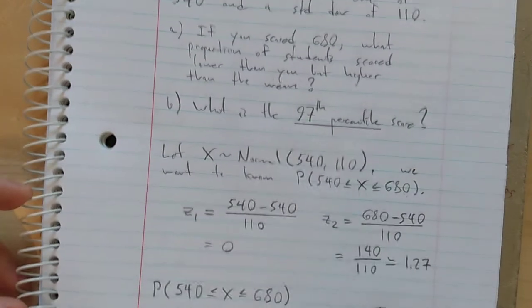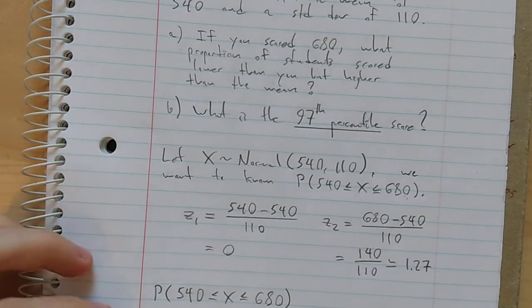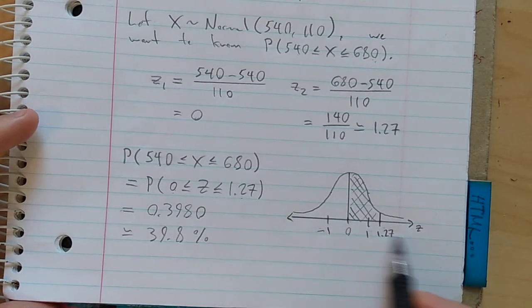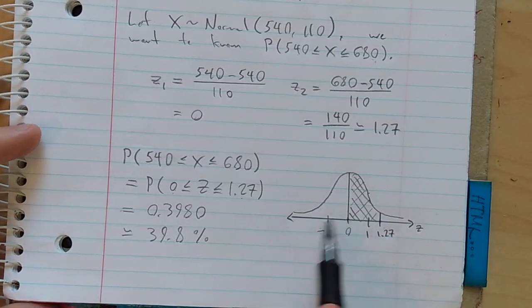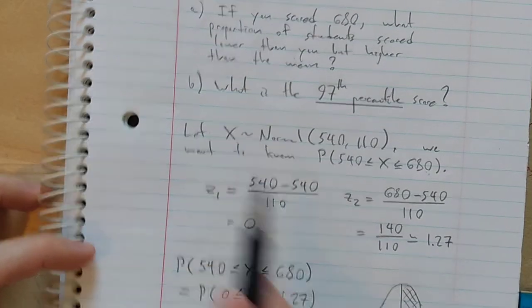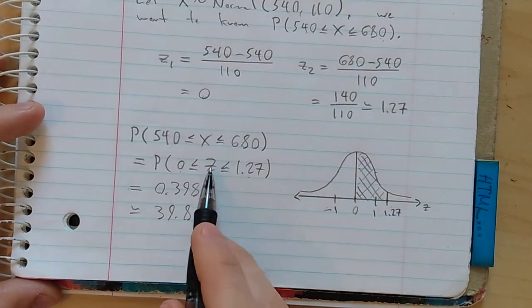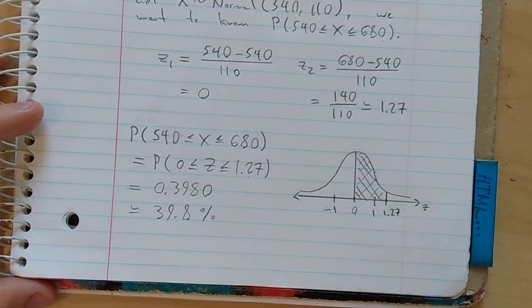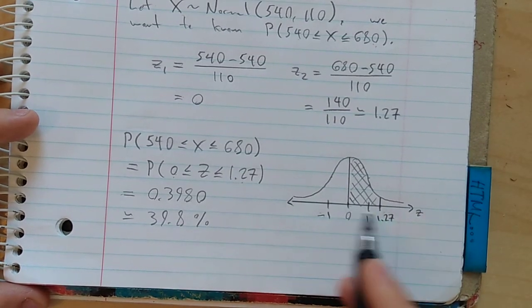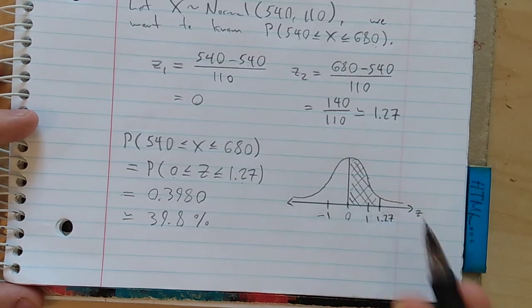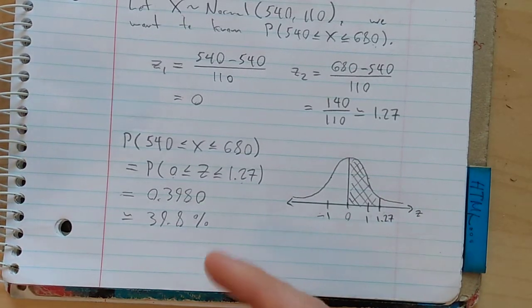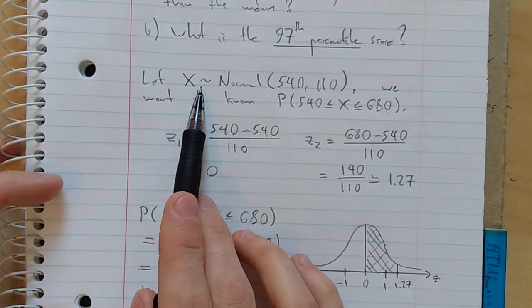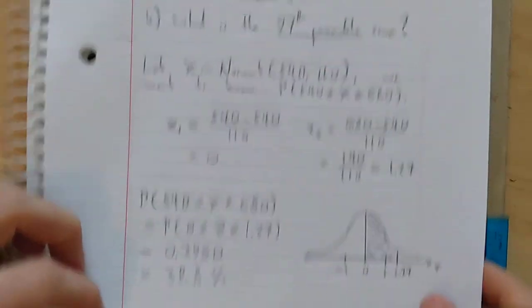Now the next part. What is the 97th percentile score? All right. So the 97th percentile is the test score. So I'm looking for a value of x, which is going to correspond to a value of z when I standardize on this axis, where 97% of the area is on the left. So what I'm going to do is use the z-table to figure out the z-score that has 97% area on its left, and then I'm going to use the z-score formula backwards to turn that into a test score, a value of the random variable x. So here we go.